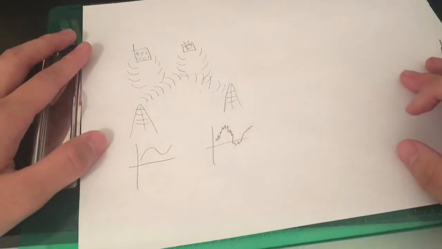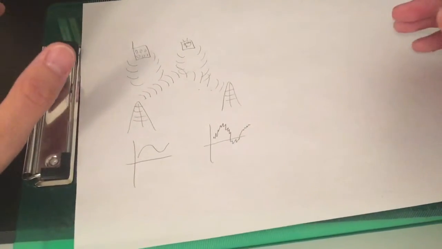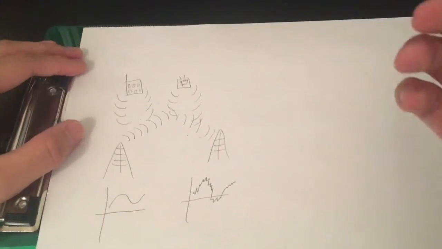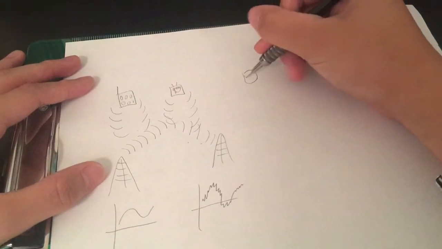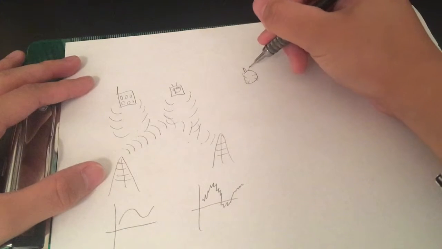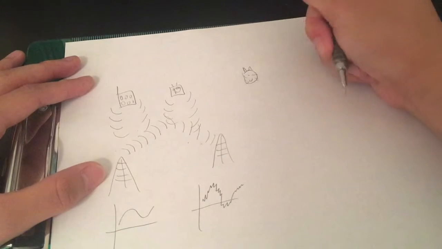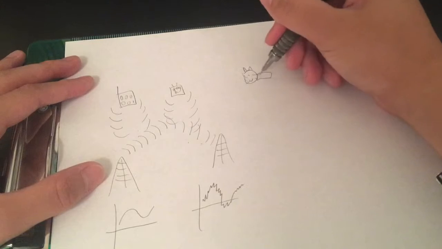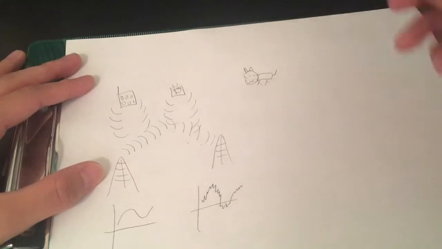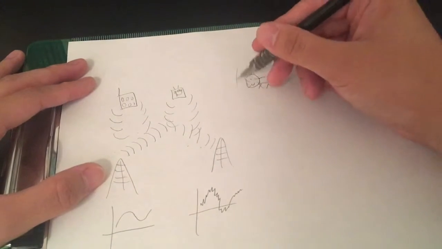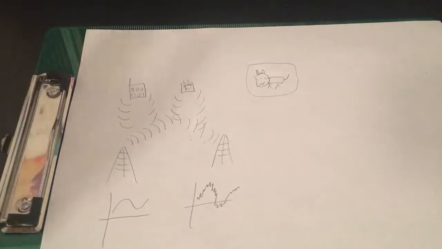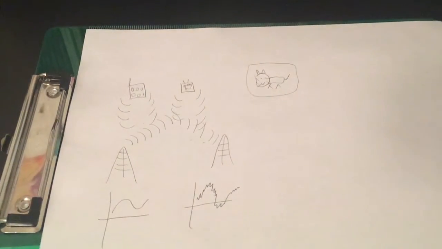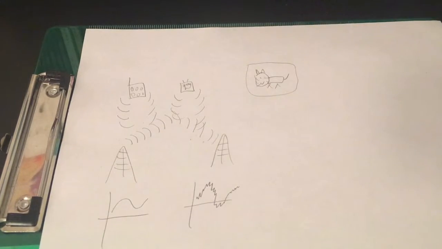It's really crazy, right? Let's think about the party game. If at a party I draw, let's say, a cute cat here. I draw a cat and pass it to the next person and ask that person to copy my cat onto a new paper and pass it to the next person, and go through all the people in the room.